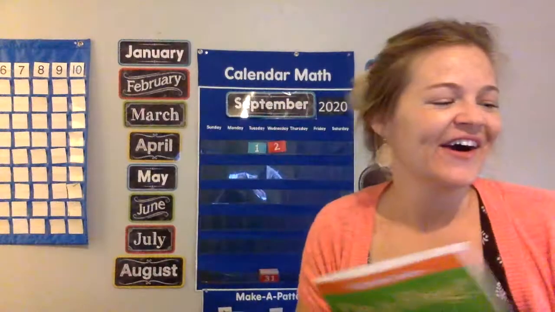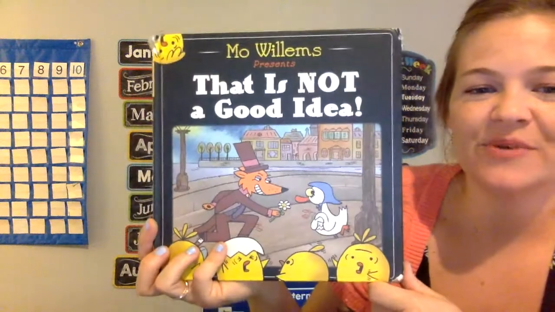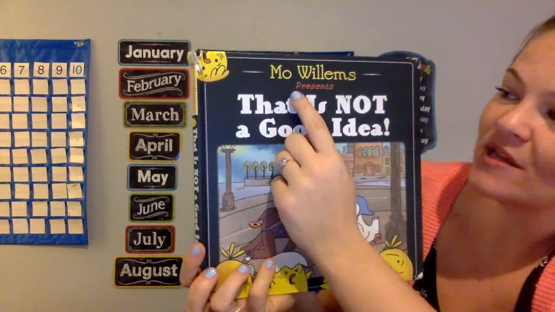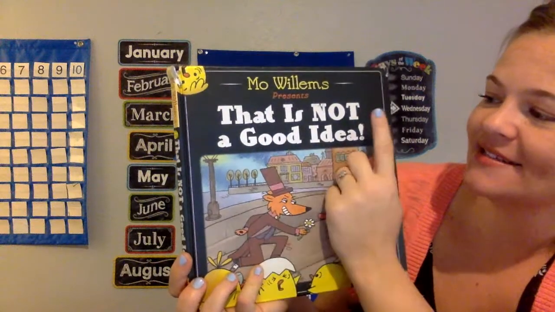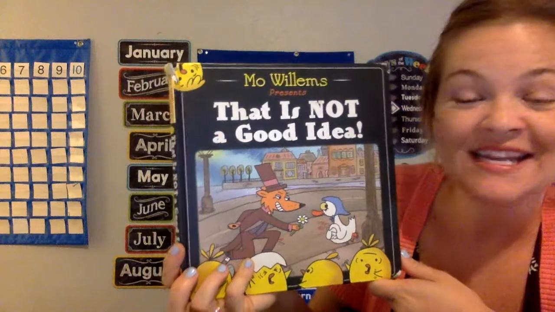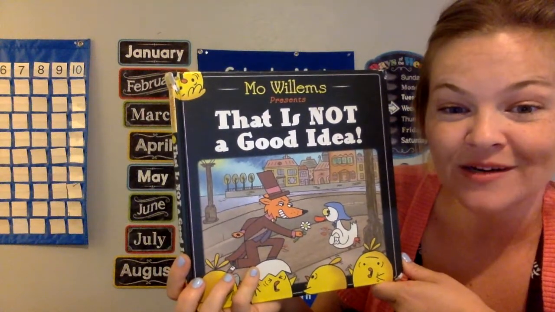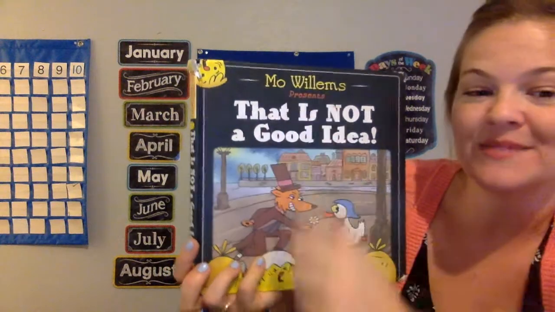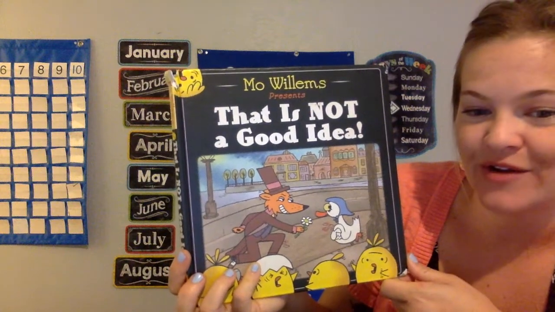So funny. Okay, let's read one more book, and then we'll be done for the day with me. Okay, this book is also by Mo Willems. It's called Mo Willems Presents That Is Not a Good Idea. So this book is not a Piggy and Gerald book. It's not a pigeon book, but it is written by Mo Willems. So it is the same author and illustrator.